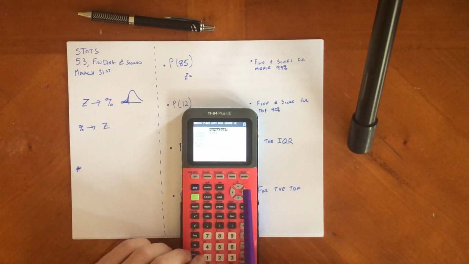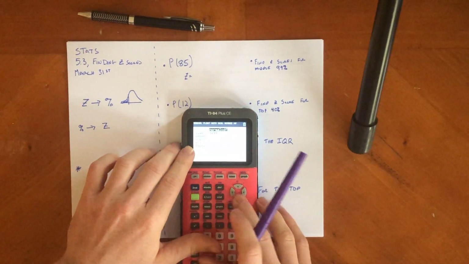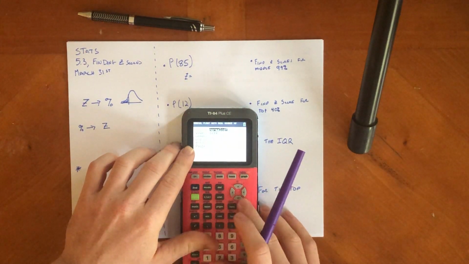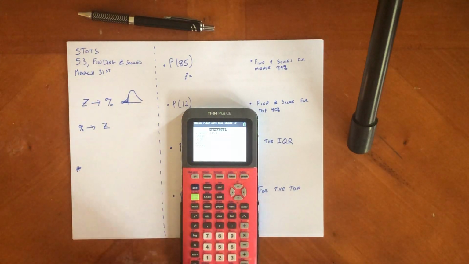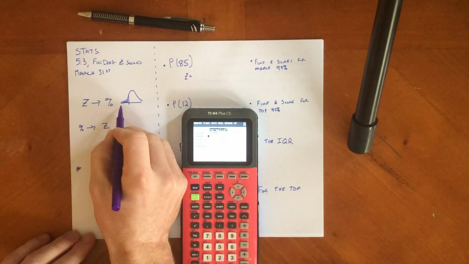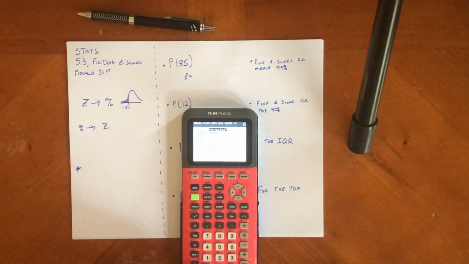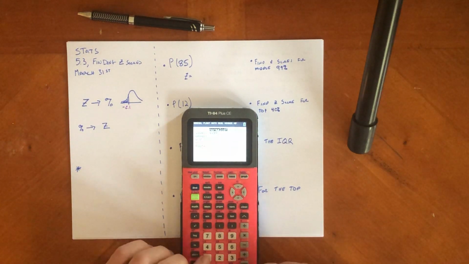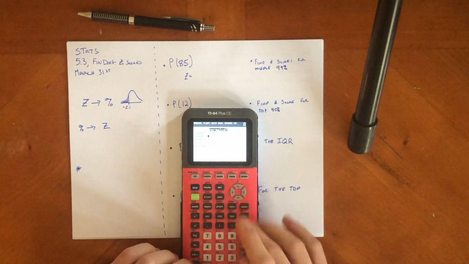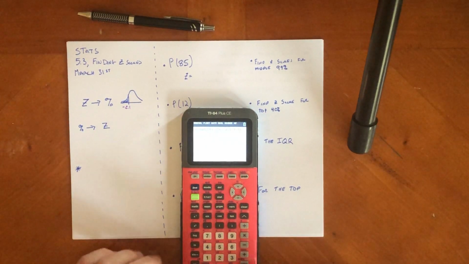Type in our low bound and our high bound, and then we always made our mean 0 and our standard deviation 1. So for example, if I'm trying to find the area or the percentage under a z-score of like negative 2.1 or something like that, I would type in something negative and something big, so negative 1,000, and then negative 2.1, 0, standard deviation, enter.